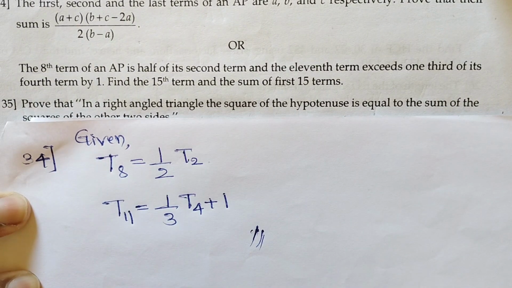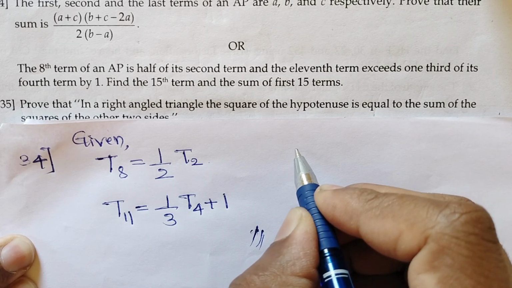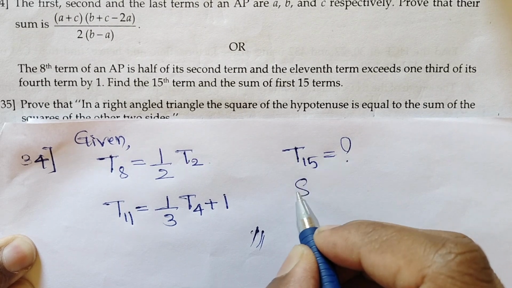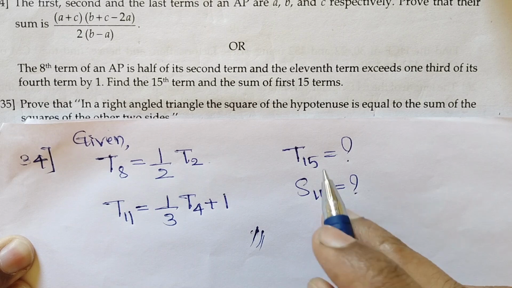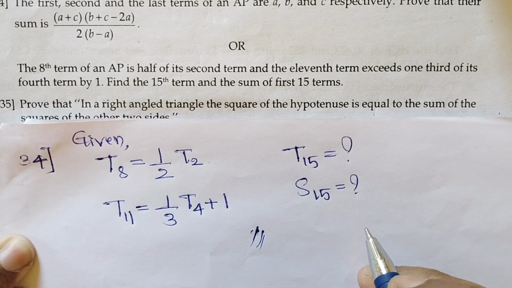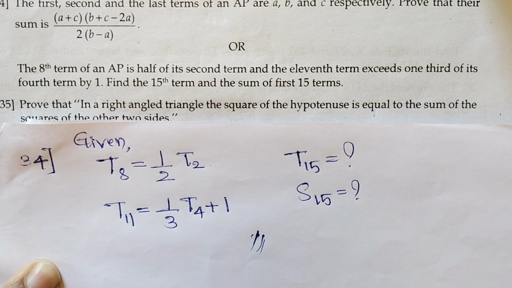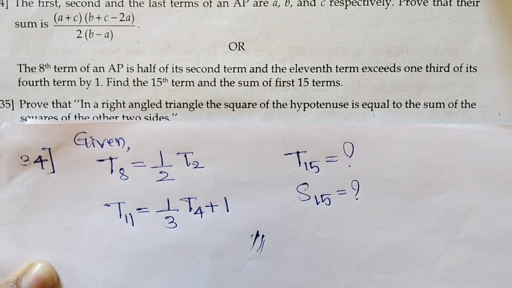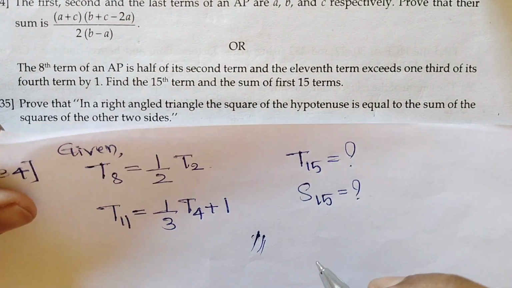Next, here they have told us to find term number 15 and the sum of 15 terms. S15 and term number 15 we have to find. So let us go on finding the first term a and the common difference d, so that we can find term number 15 and the sum of first 15 terms.